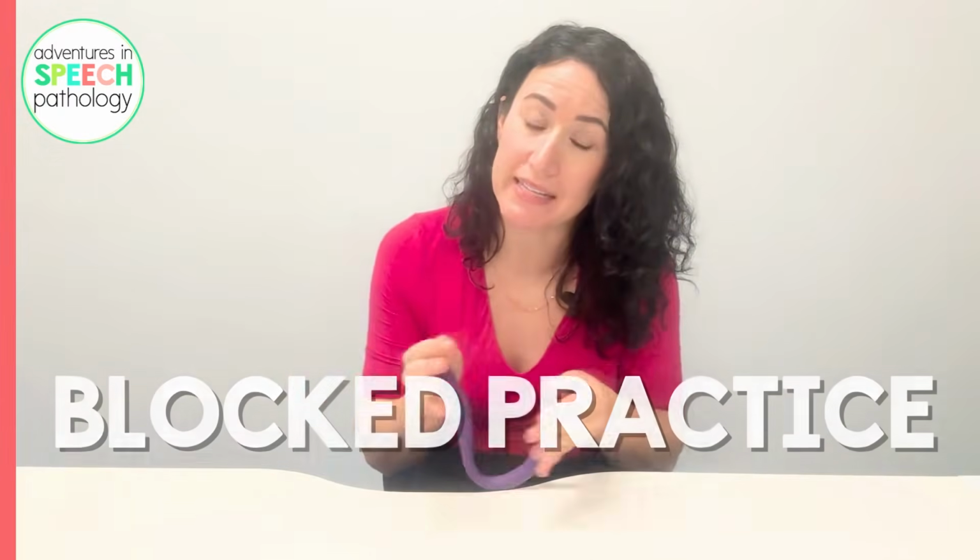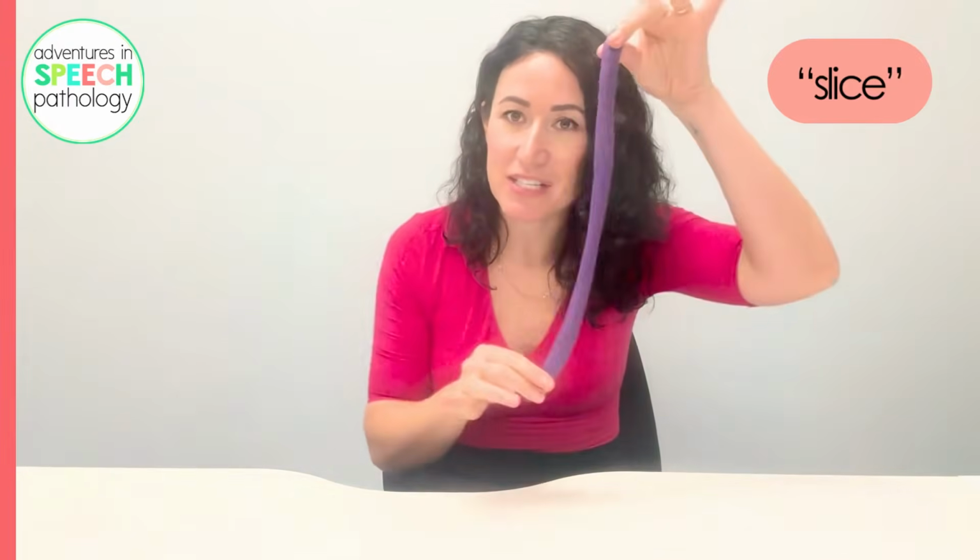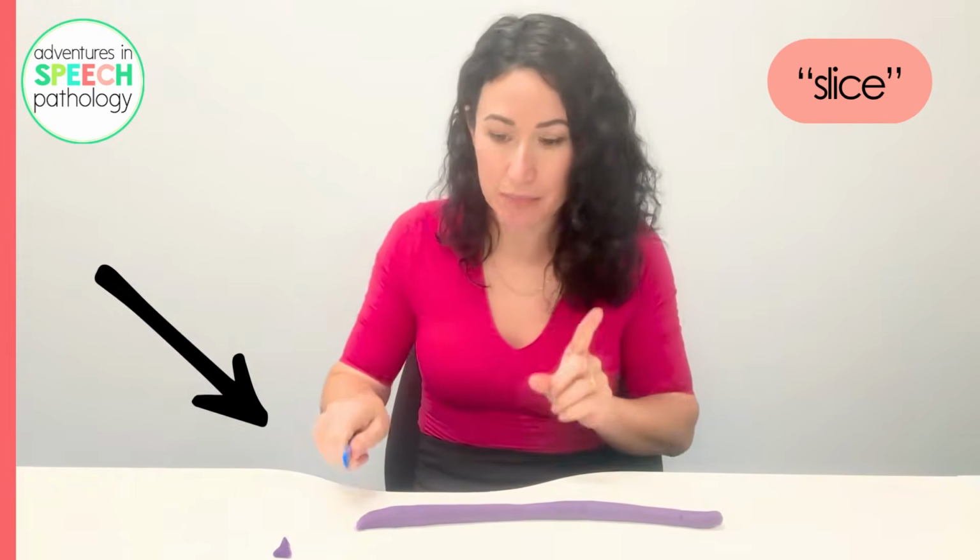The next 2 tasks we did, we just got some Play-Doh, and I like to look at my words in my complexity approach treatment set and try to find something that's a little bit more fun and meaningful. And I really wanted to get a little bit of block practice in so that the child was getting these SL clusters correct. So our first word that we picked was slice, and we just made a Play-Doh snake, and all the child was saying was slice, and they were slicing the Play-Doh.